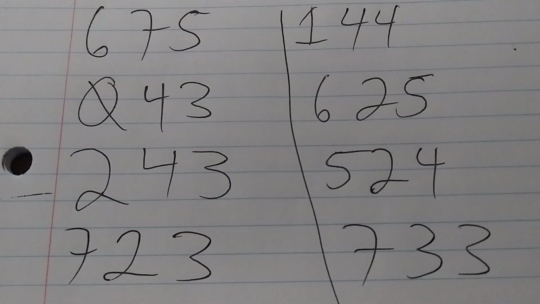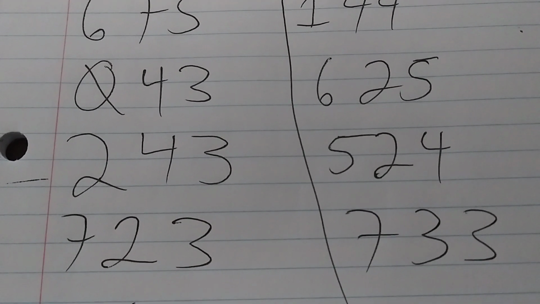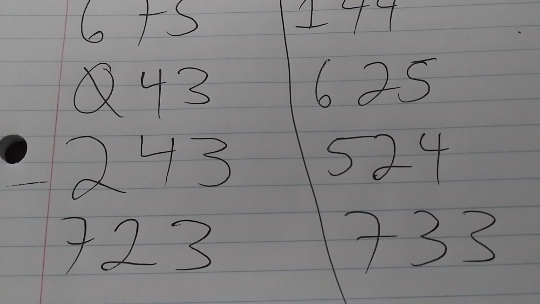Right, and then, oh, one more thing too. So 723 may turn to 733, as you see right there. Potentially.